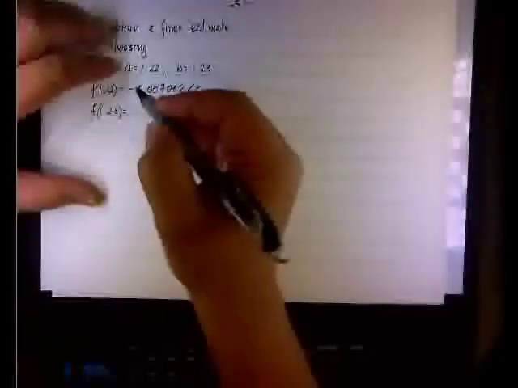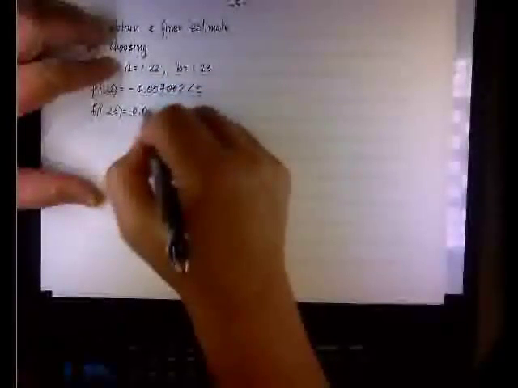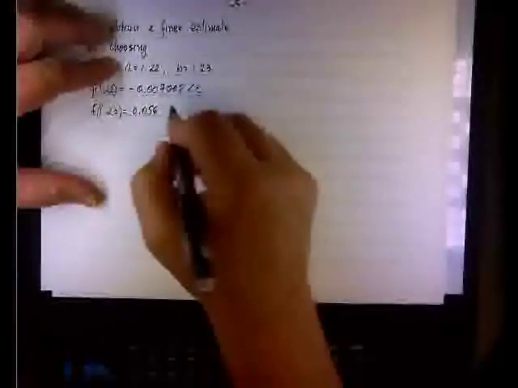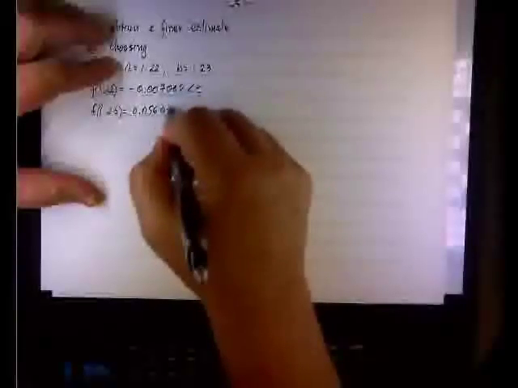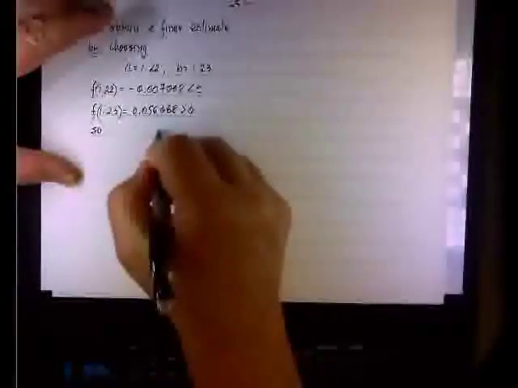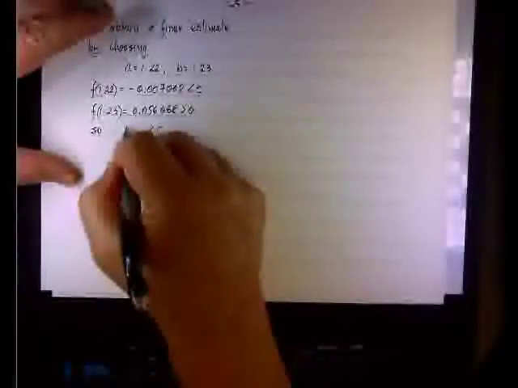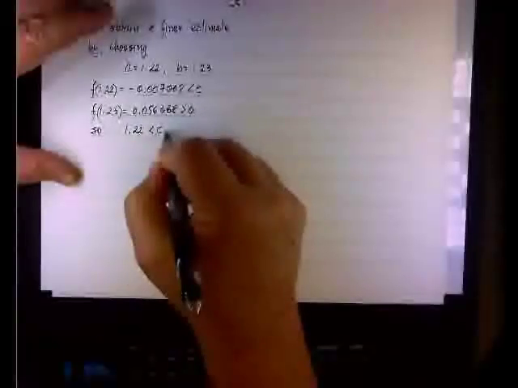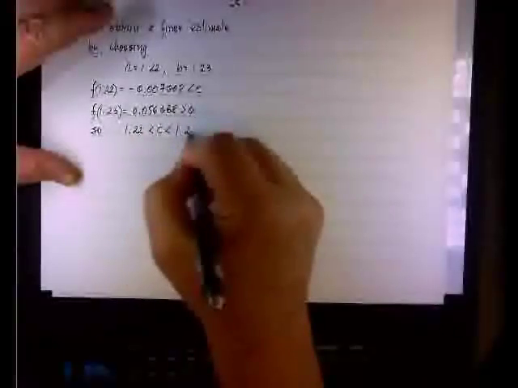It's 0.05668. So this is positive, so we are good, and now we can choose C to be a number between 1.22 and 1.23, and we are now accurate within 2 decimal places.